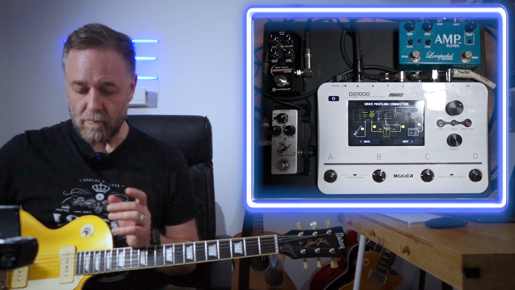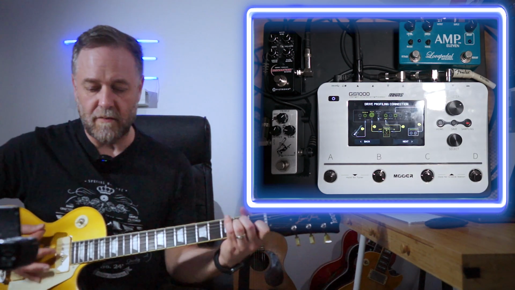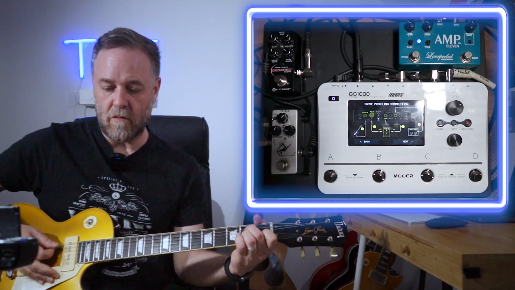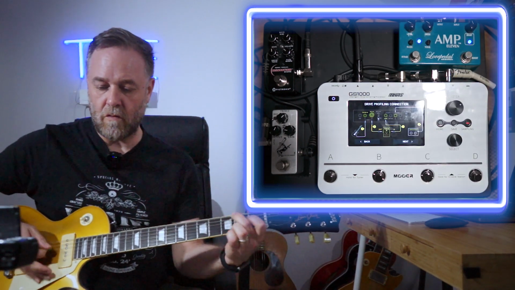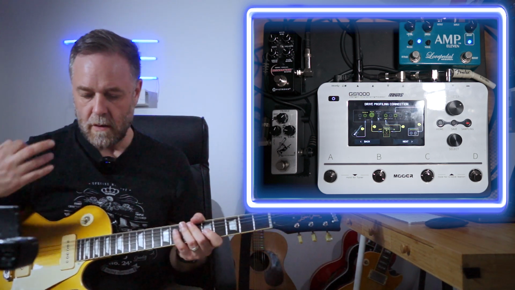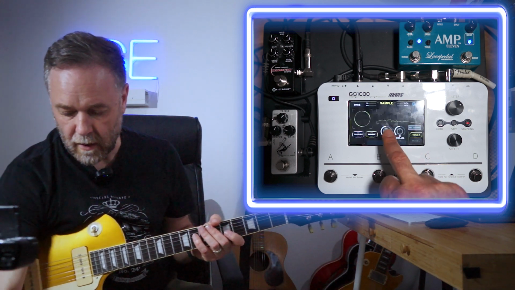So I'm going to capture this amp 11, but what I'm going to do is capture it with the boost on, just as a second thing to do. Okay, so here's my sound. Here's the amp 11. And here's the boost. How I do this is really simple. I go next and I go sample.